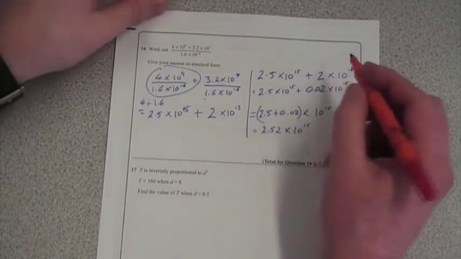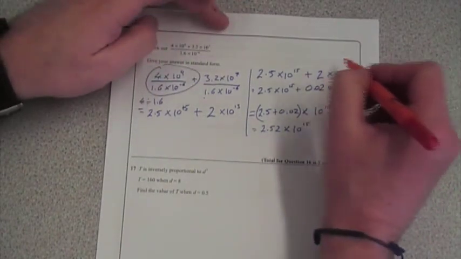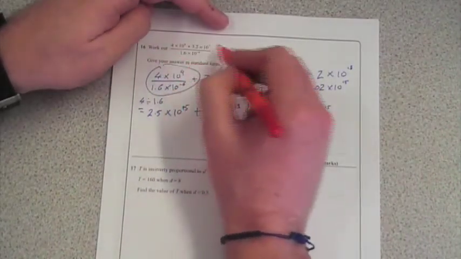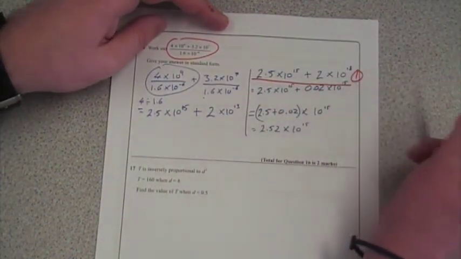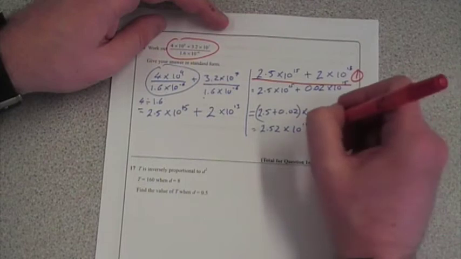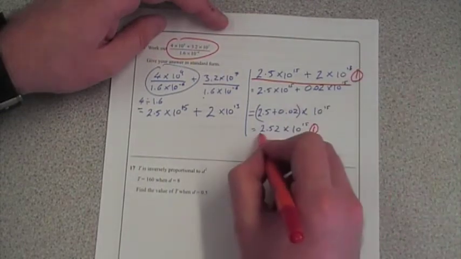Marking scheme for 16 is as follows. You get 1 mark for reducing all of this down to this line here. And then you get your final mark for your answer, which is this.